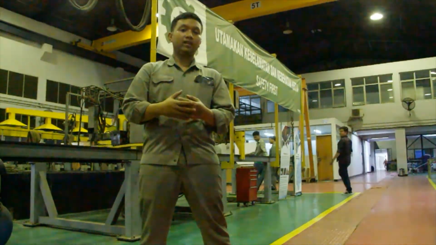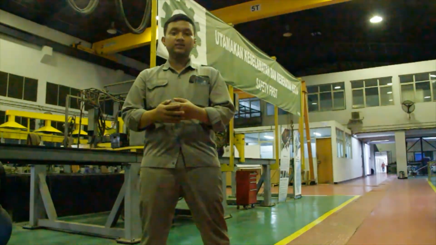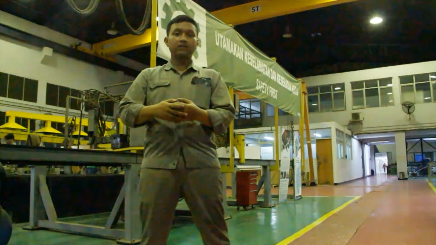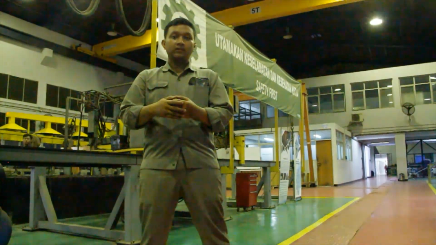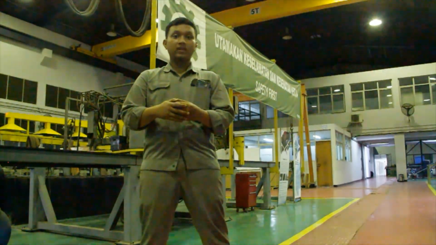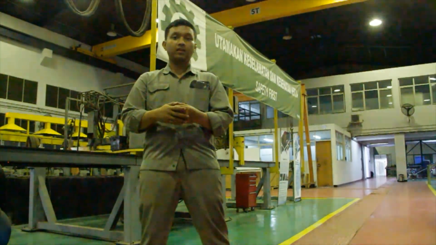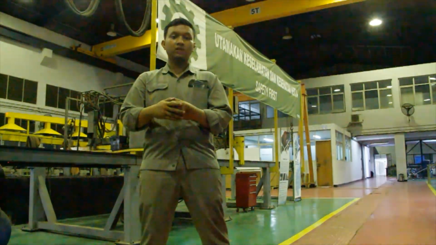And then for the disadvantages of the OAW welding process: if thick plates are used, the strength is less than maximum. The second is that it is manual welding, so welding efficiency and speed are lost. And the third is that it is very rarely used for welding non-metals or stainless steel.